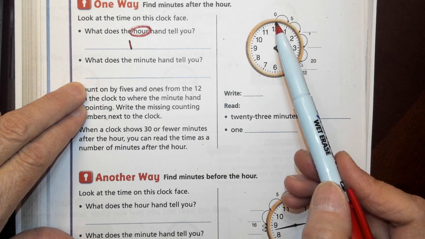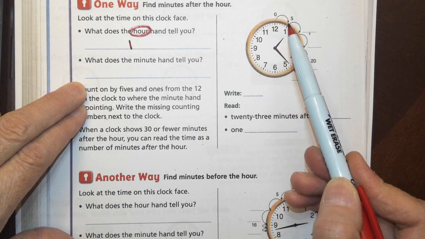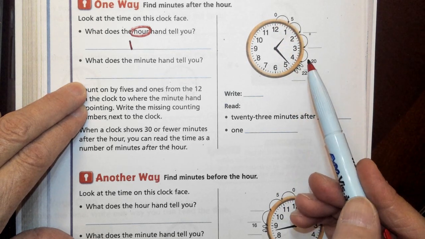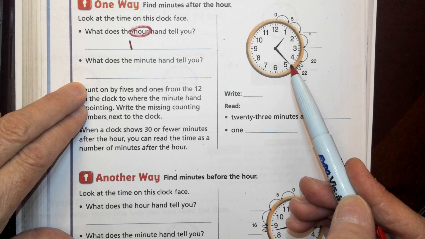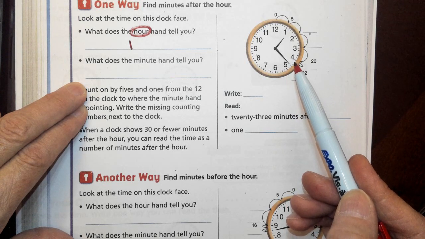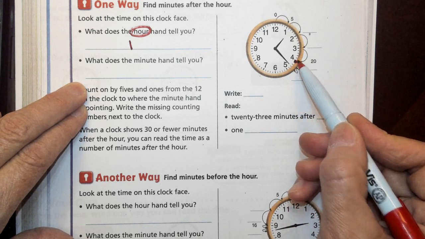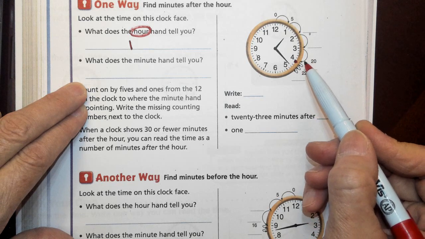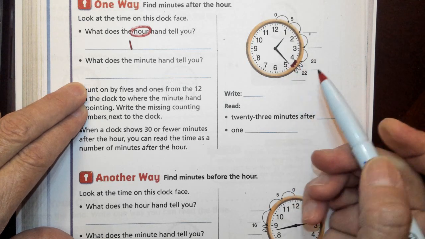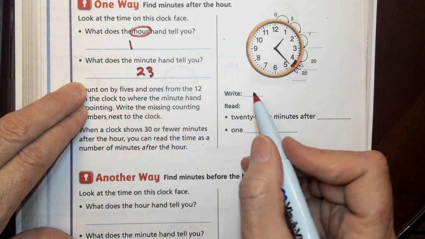And the minute hand, we count starting at the 12. That's no minutes into the hour, so we start there. 5, 10, 15, 20. And then look at this. This minute hand hasn't gotten all the way to the 5 yet, so we have to count each little individual minute. This little space here is 1 minute, so we have 21, 22, 23. So our minute hand tells us it's been 23 minutes past 1.